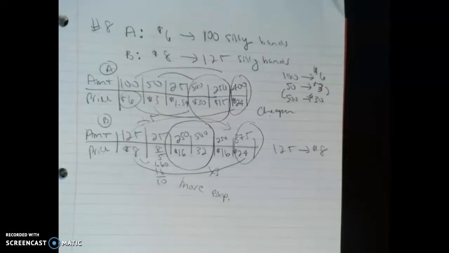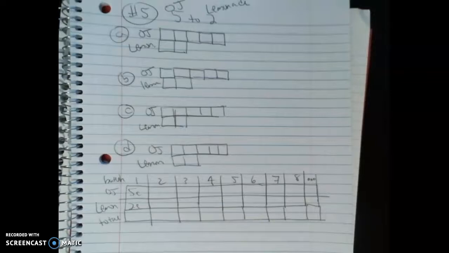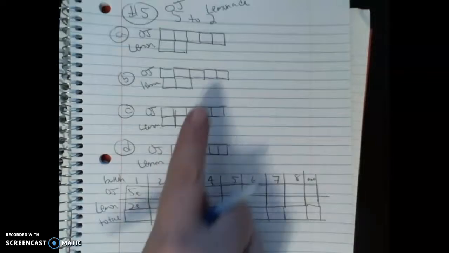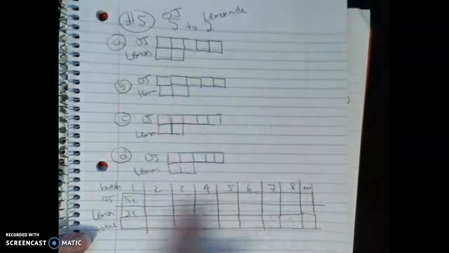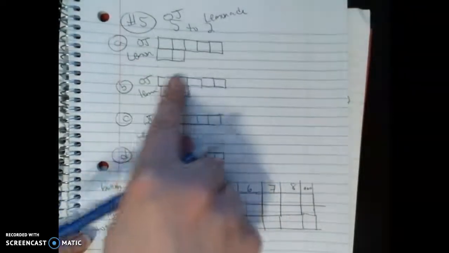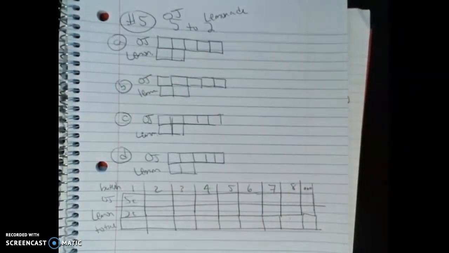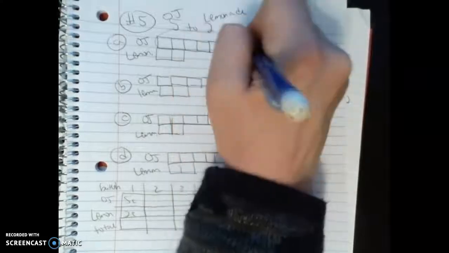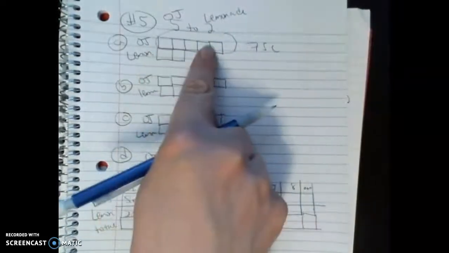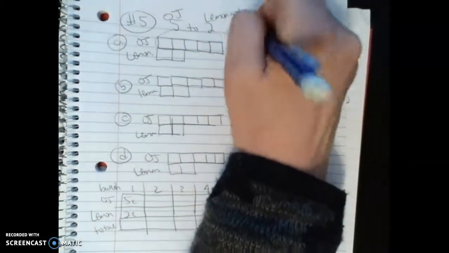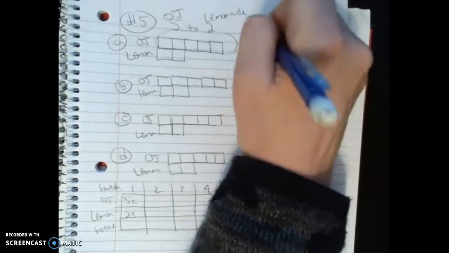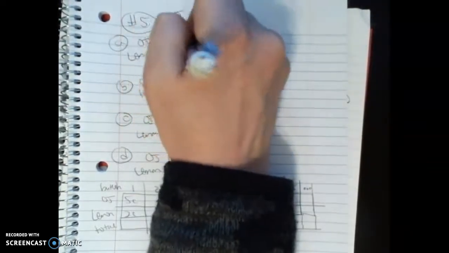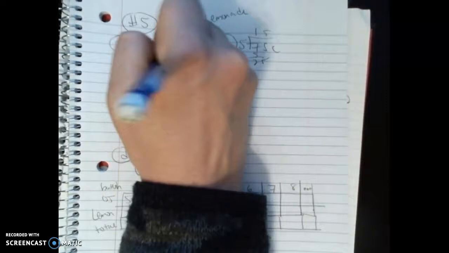Okay, so let's look at number 5. And again, when I'm mixing paint or making a punch, I either like to make a chart of batches or I like to do a strip diagram. So let's look at both. All right, 8 says, how much OJ and lemonade should you use to make a juice mixture with 75 cups of OJ? So they're telling me the 75 cups of OJ, and I have 5 things. So if I divide it by 5, each one is worth 15. And so that means every strip is worth 15.